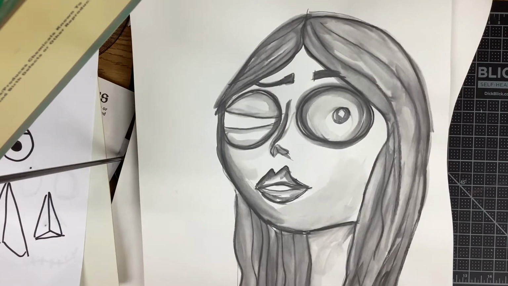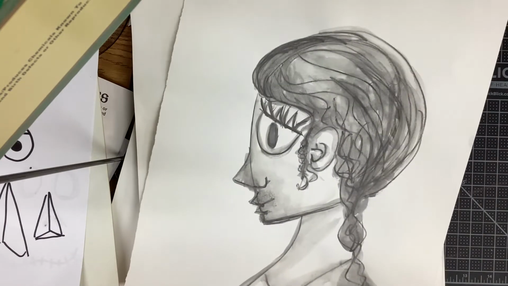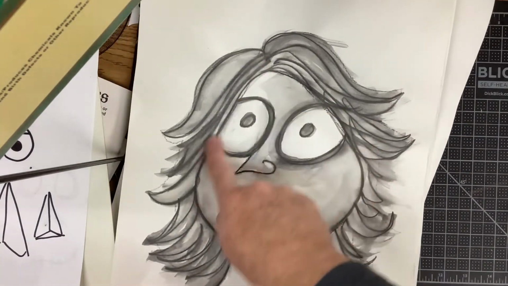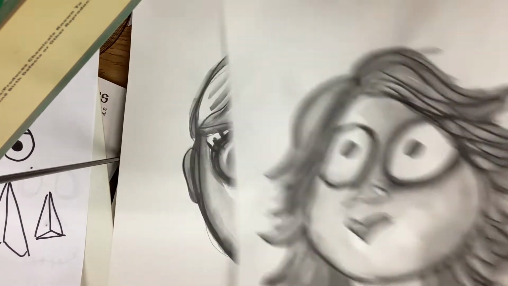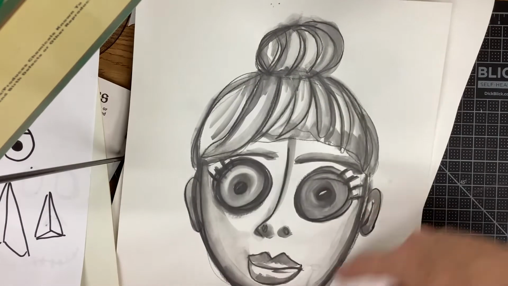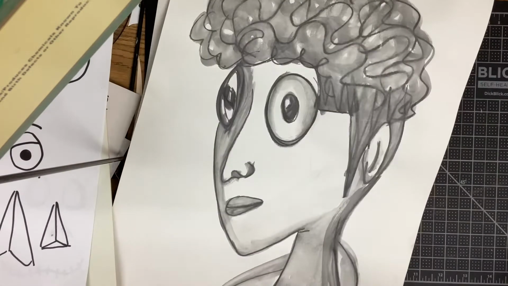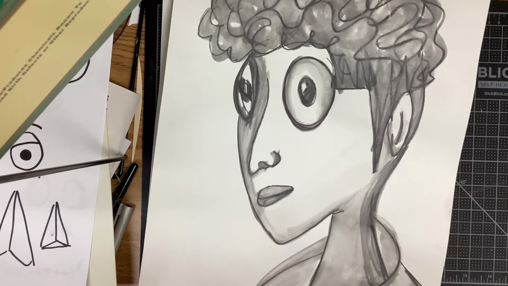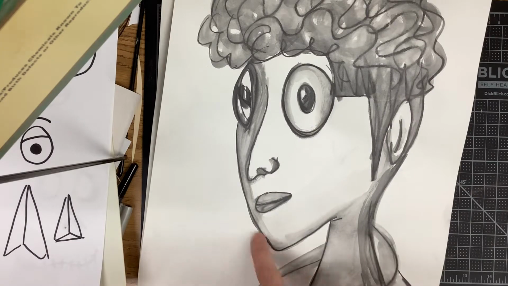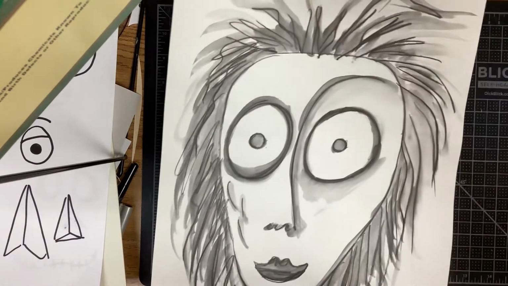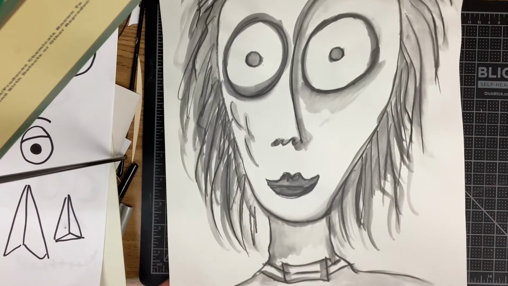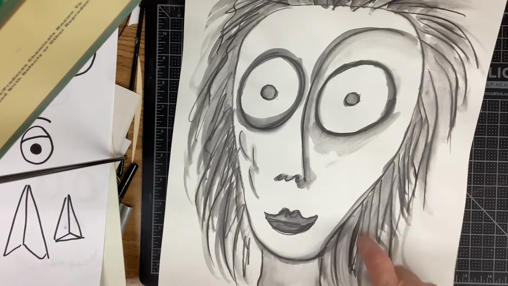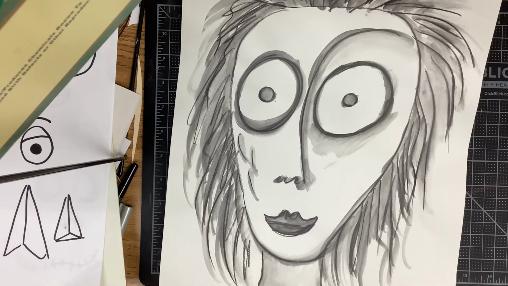This one is an example of more of a rounded head. Here, we're doing a side view portrait. This is more of kind of an egg shape head. Here you have an oval shape head. This is a side view with an angled jaw. When I did this example, the student had more of a pointed chin. So play off of the shapes of the heads. And this one is from Tim Burton's actual artwork. I believe this came from Corpse Bride, an image similar to this.